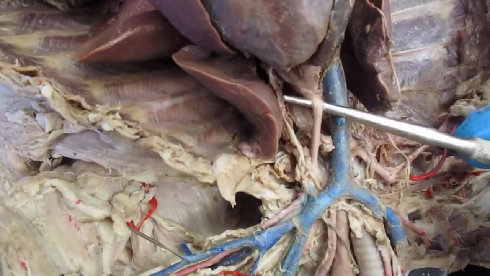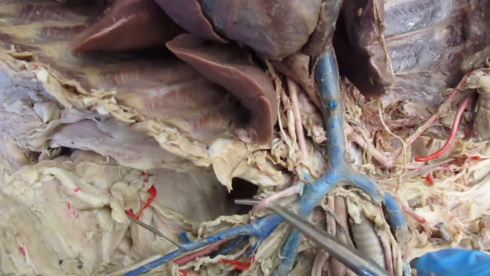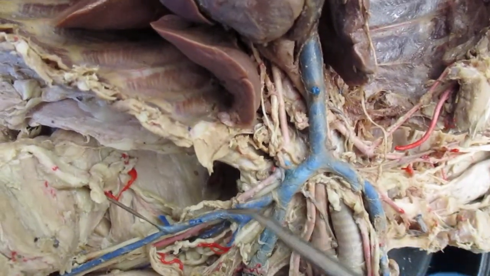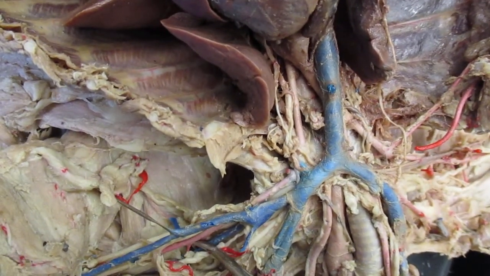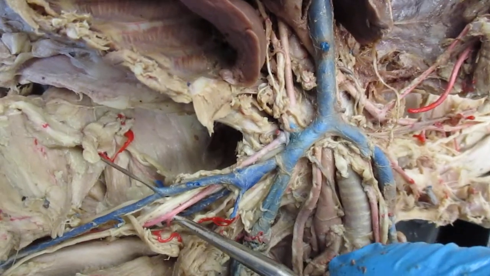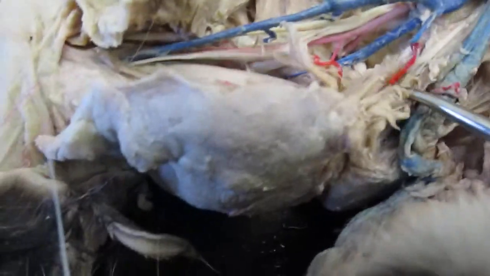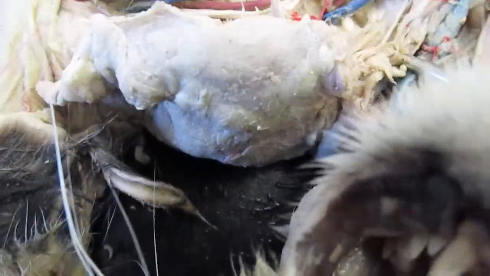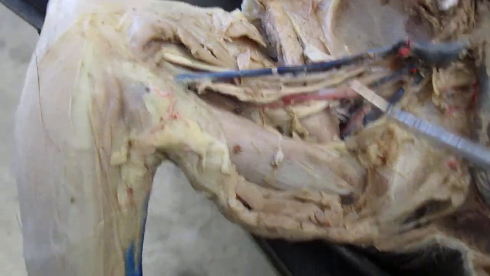Left subclavian artery. And we can see that it's going to go into the axillary and then the brachial, as we see here. And then we can see, let's see, can't find it on that side. Might need to go to another cat. Yeah, right here. Again, sorry about switching cats on you.